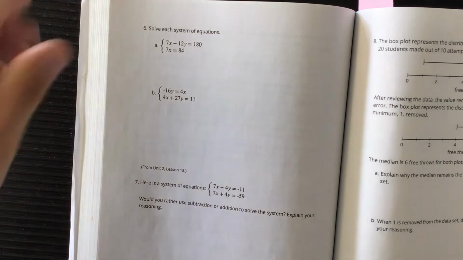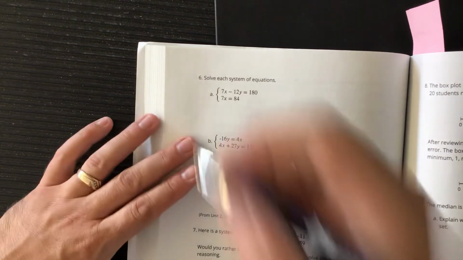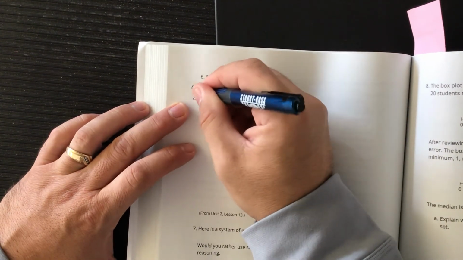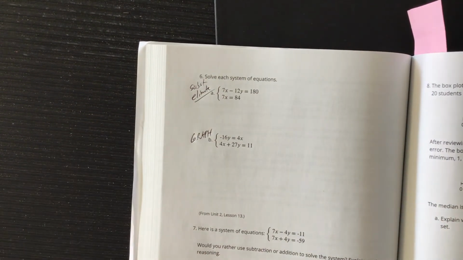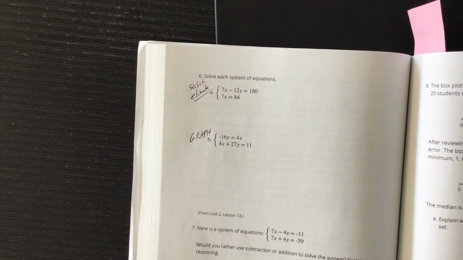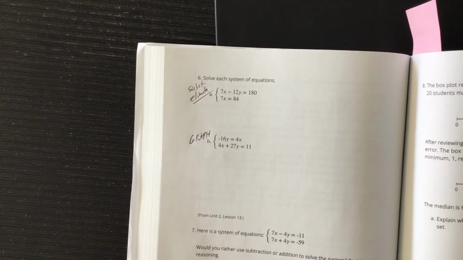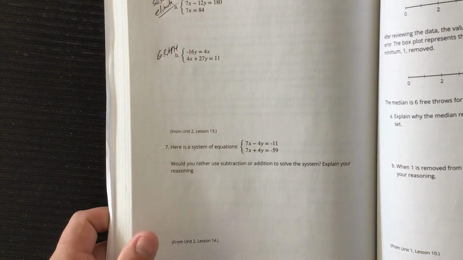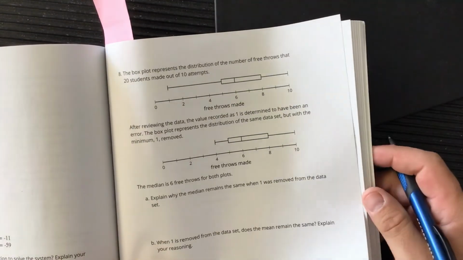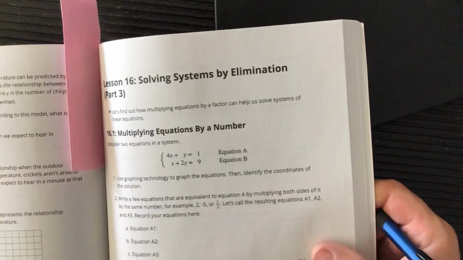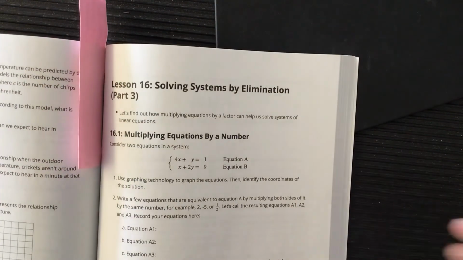Question number 6, I'd like you to do one of those by hand. Which one do you want to do? Top one, so please substitute or eliminate. If you want to graph B, you can. That one looks like an easy one to substitute as well. Question number 7, personal opinion: do you want to add or subtract? Why? 8 is a review, box and whiskers, we got those down. 9 and 10, we can handle those. All right, the rest of the time you have to work on those.